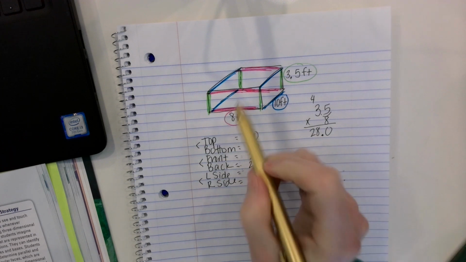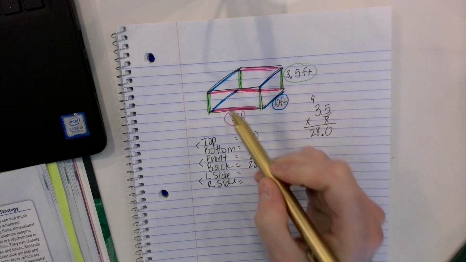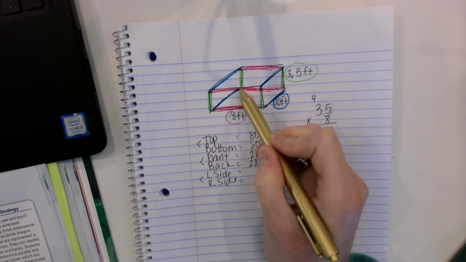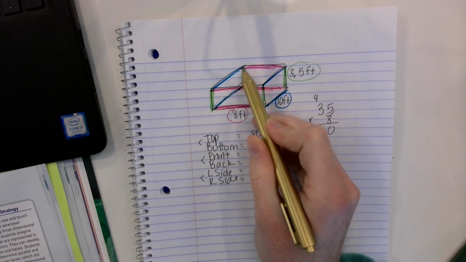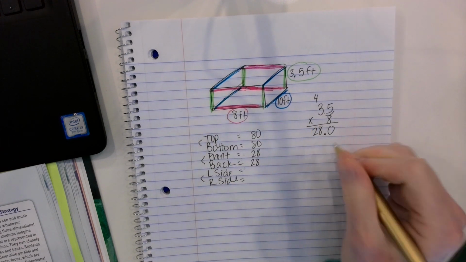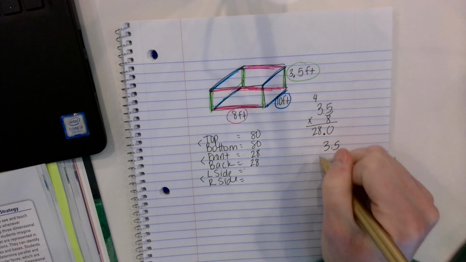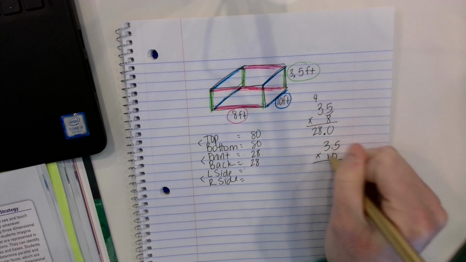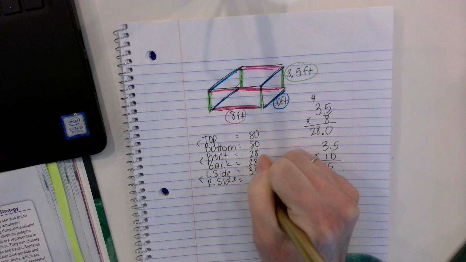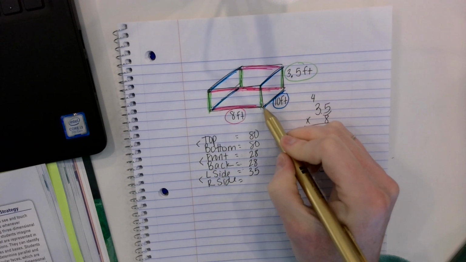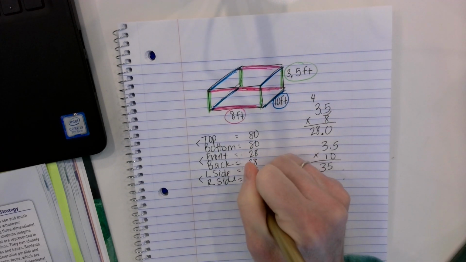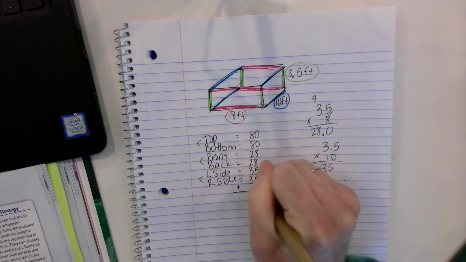28. Now my left side over here and my right side should match. I have a blue 10 and 3.5. 10 and 3.5. 3.5 times 10. If you know you're multiplying by 10, just move your decimal over once and you should get 35. So right side, I should get the same thing. 10 times 3.5, 35.